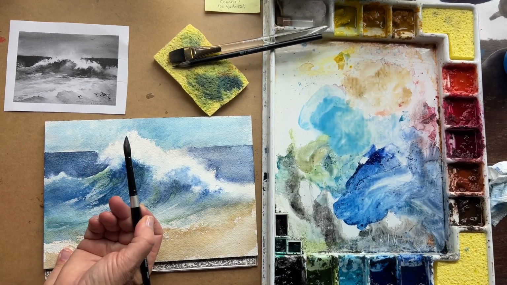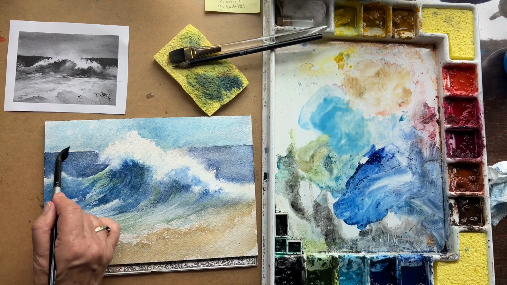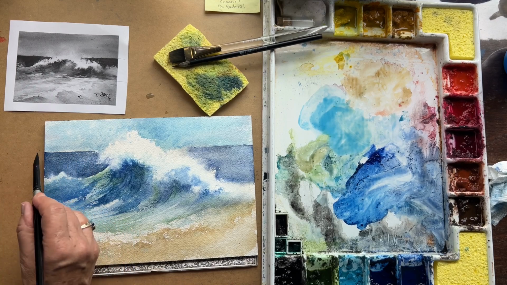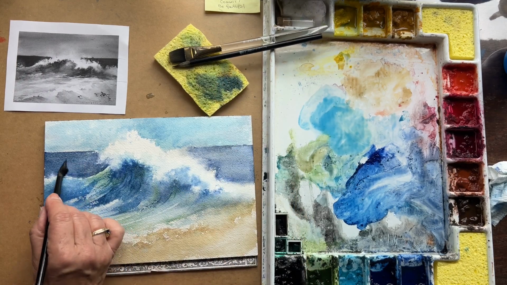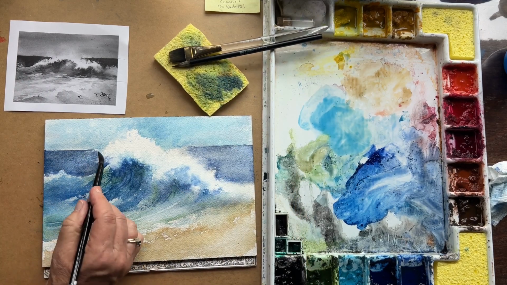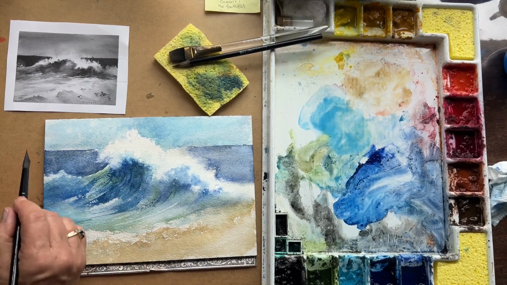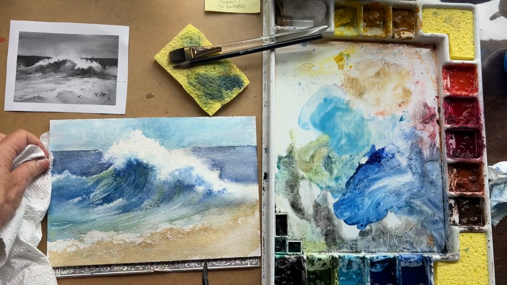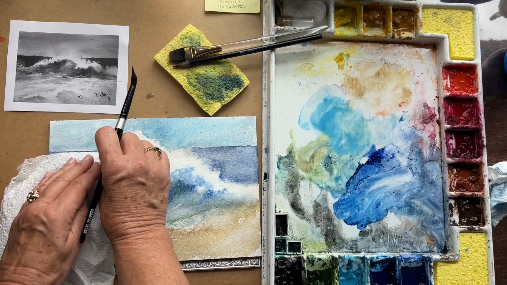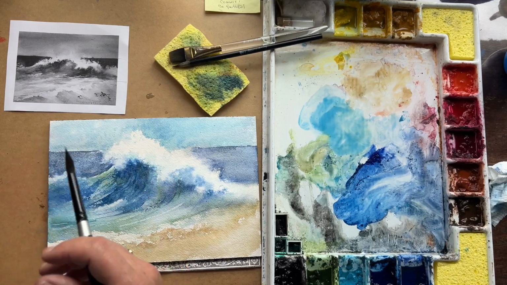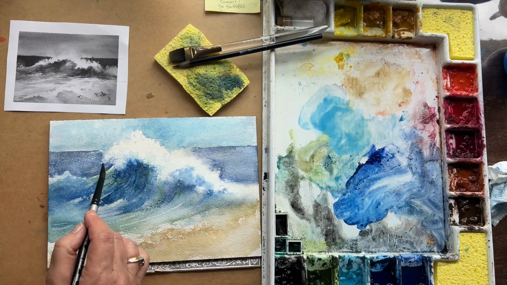I'm going to take this damp, clean brush, drag it across and twist it as I lift. Ooh, this is not lifting as well. Same here. Again, it's catching on the edge of the paper. I'll just lift that with a paper towel. Watch that texture.